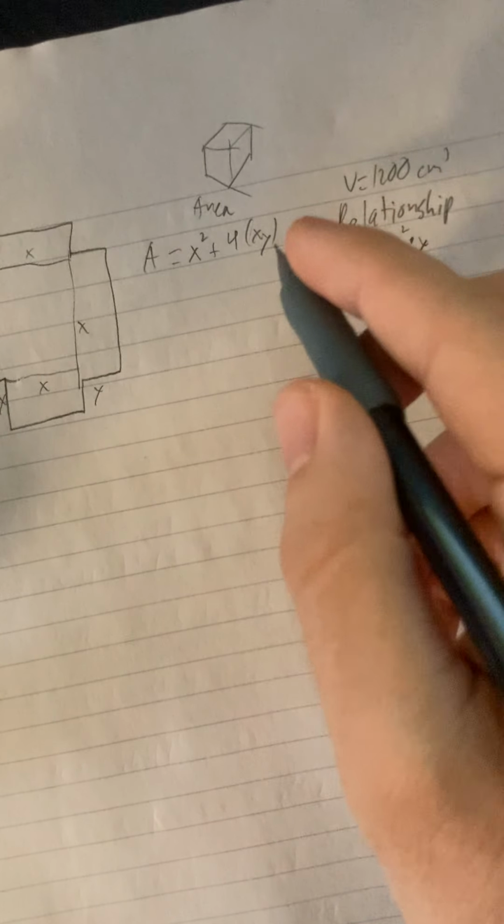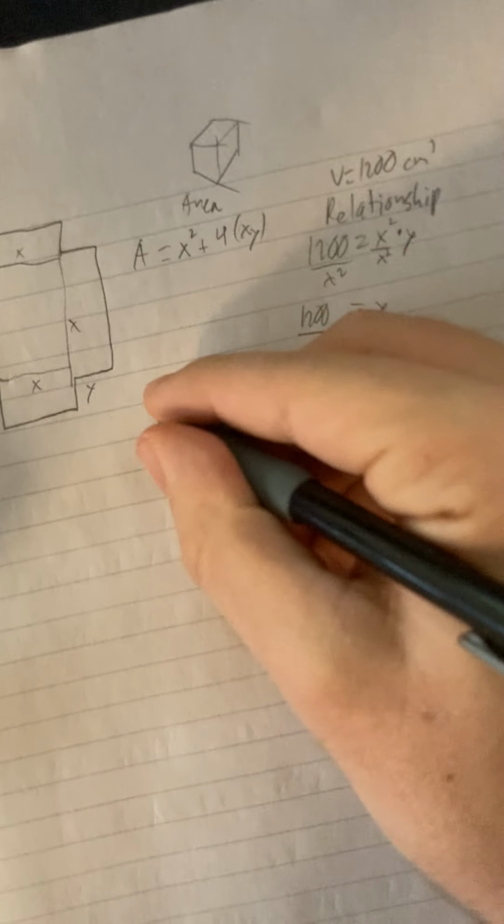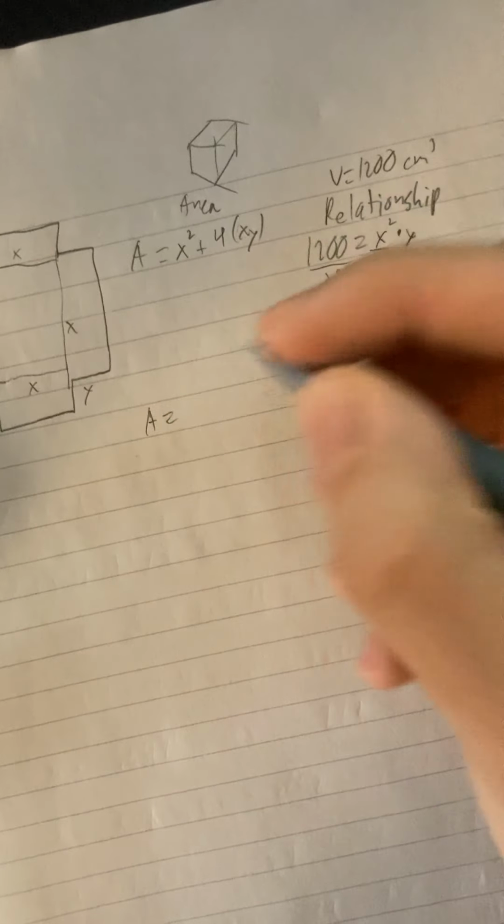Okay, so next we're going to substitute in for y. We divide by x squared, so y equals 1200 over x squared. We're going to bring the equation down here so we have more room to work.